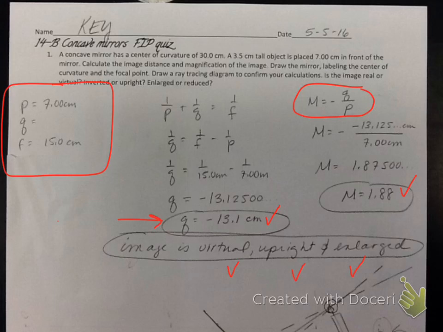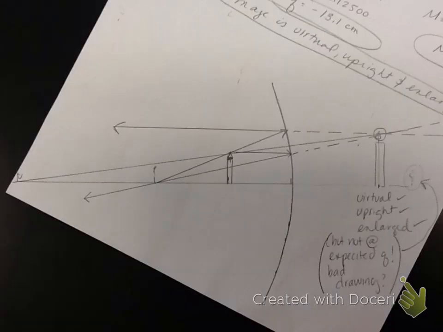Let's look at the ray tracing for this one. And again, these were imaginary points. I made the ray tracing worth 1 imaginary point. Okay, so here's how the ray tracing for this one looks. These are the hardest ray tracings to do, where the lines meet behind the mirror. When you see that negative Q, you should know, oh, my lines are going to meet behind the mirror.